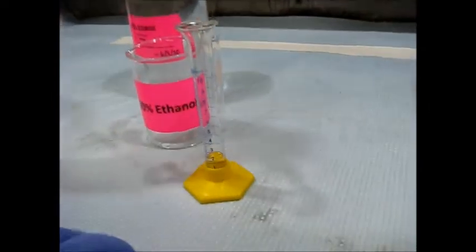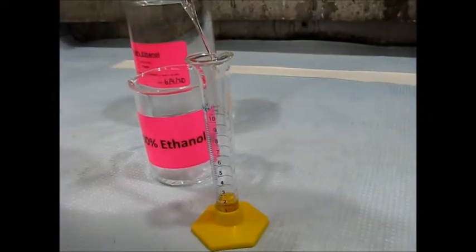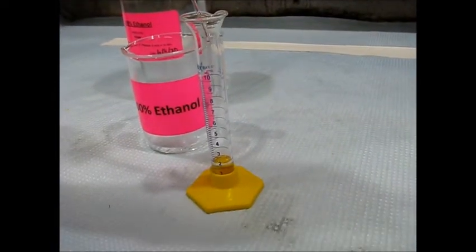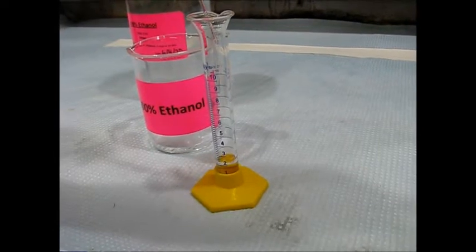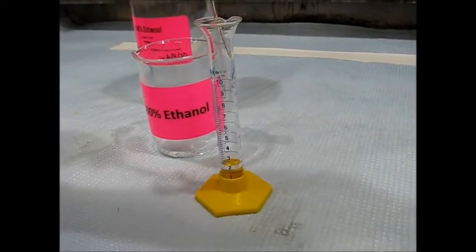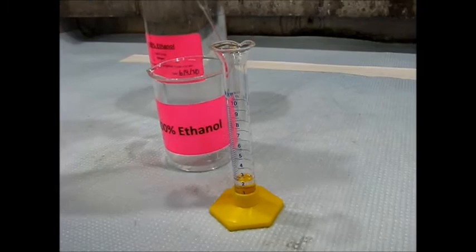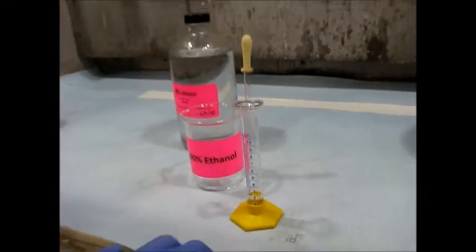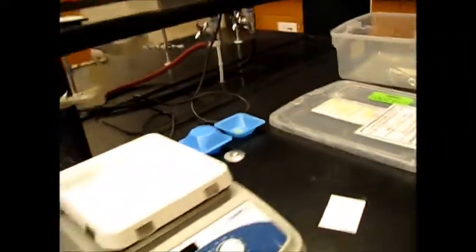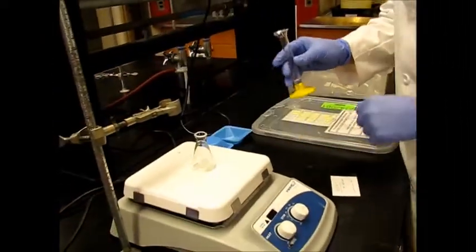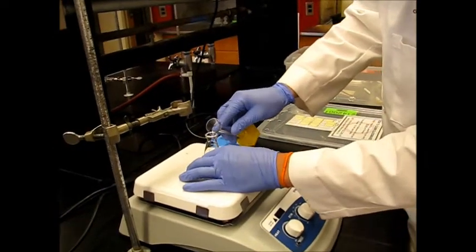Now we're going to add half a mil. And that's good right there. We're going to use this as our solvent for our reaction. We'll be running the reaction in this 25 milliliter Erlenmeyer flask. Go ahead and pour this in here.